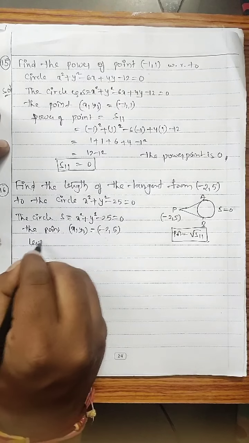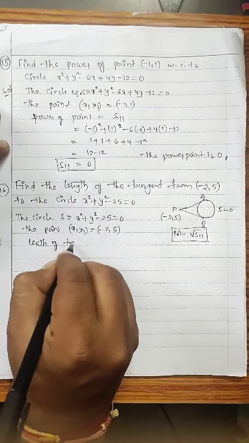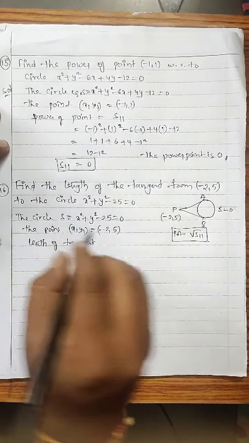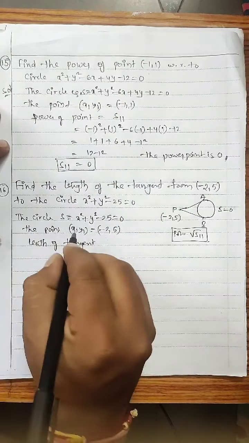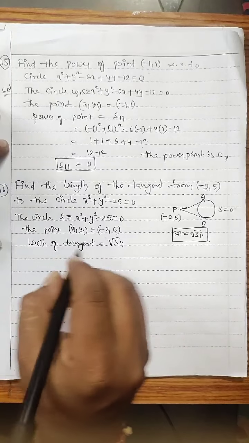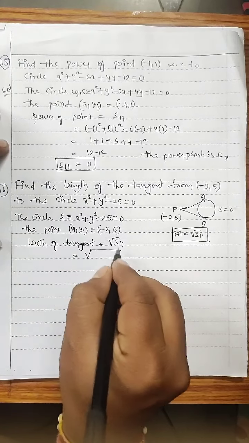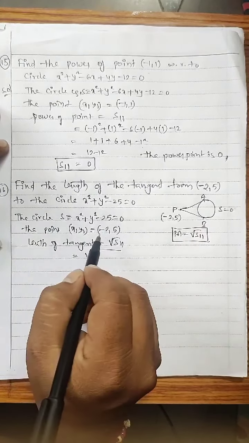Then the length of tangent from this point to the circle is root S11. I already told that we substitute x1, y1 in place of x, y directly.